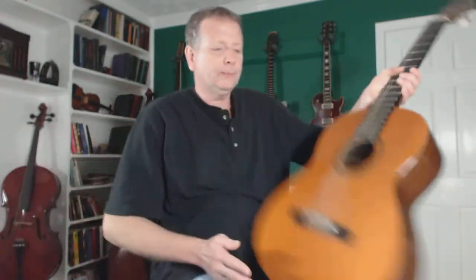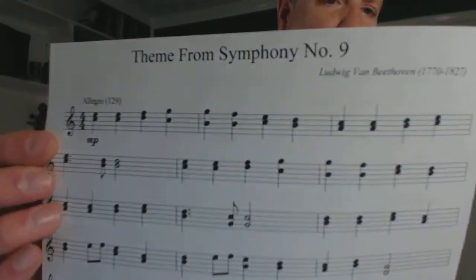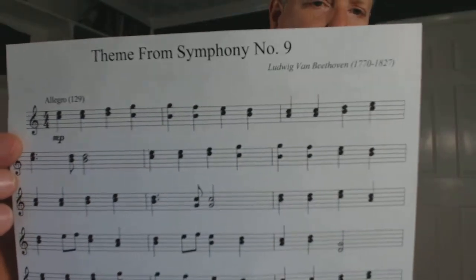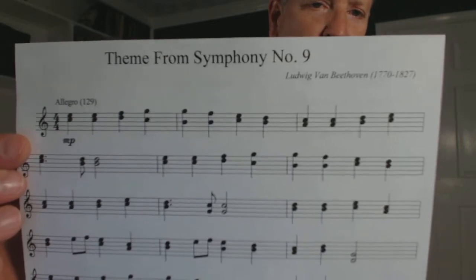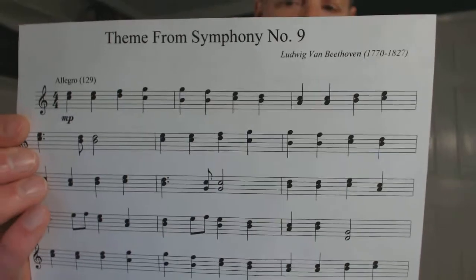Alright, so let me set this down. So, I'm just going to hold up a piece of music here. This is just a public domain piece of music from Beethoven. I don't want to hold any copyrighted material up here, but you might want to take a screenshot of that and have it in front of you. And basically I just want to cover what's going on with this.